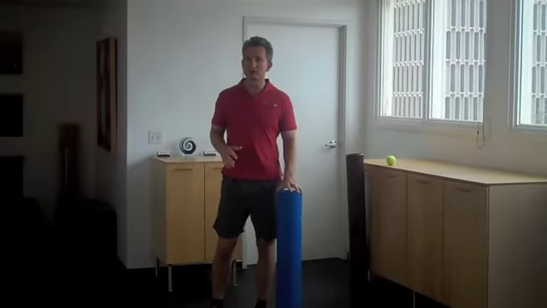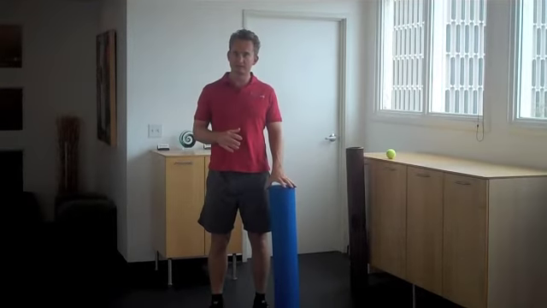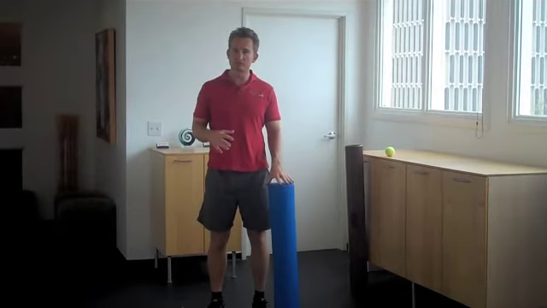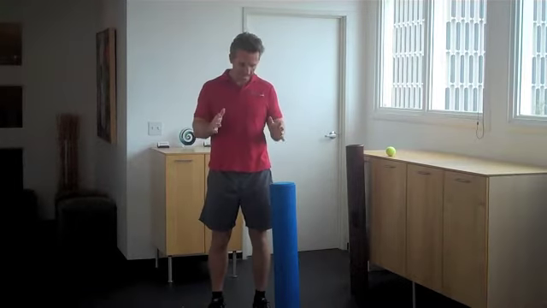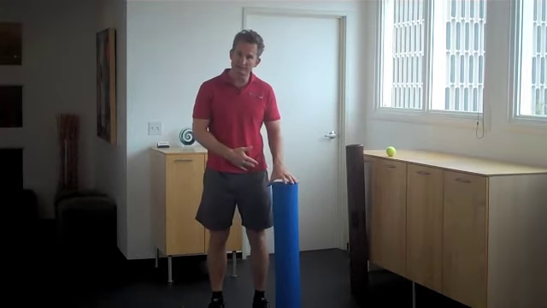So what you'll do first is massage those structures or perform self-myofascial release. This will help recondition the tissues so that they can lengthen more correctly. It's kind of like chewing gum before you blow a bubble, right? You've got to massage those tissues before you start to stretch them. So I'm going to massage my hip flexors and abdominals.